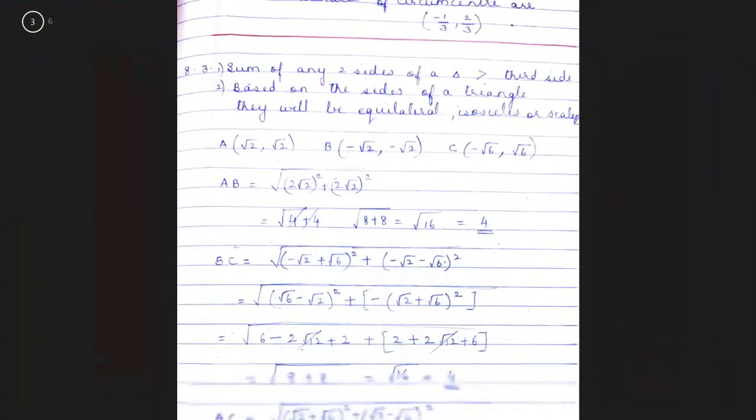So, this is the condition. Sum of any two sides of a triangle is greater than the third side. Based on the sides of a triangle, they will be equilateral, isosceles, or scalene.